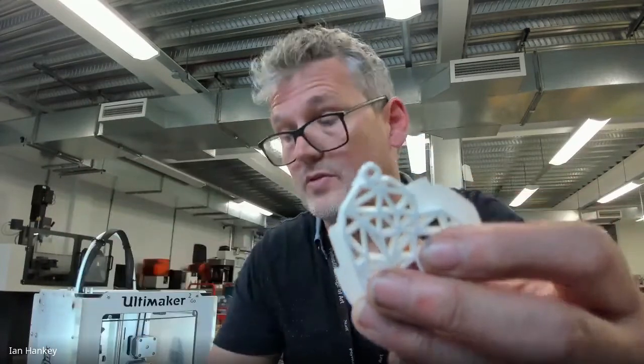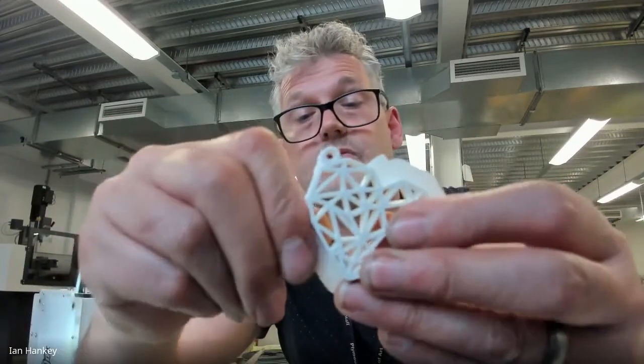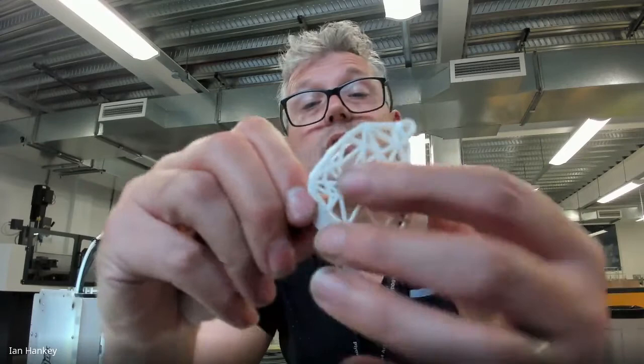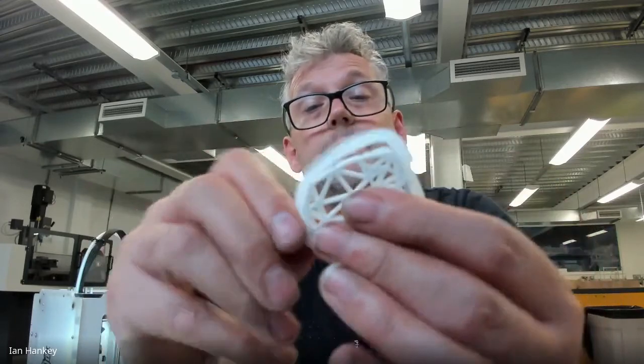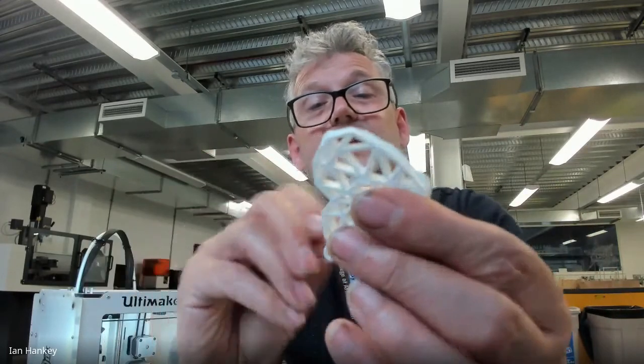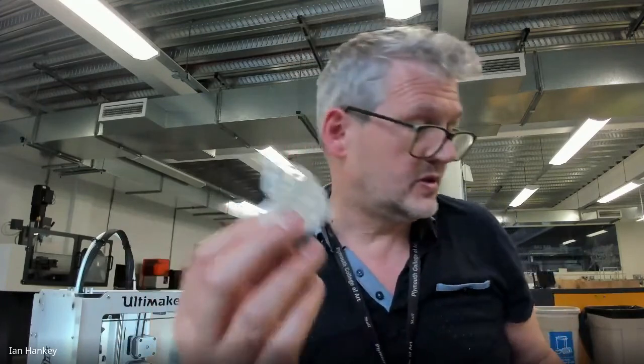And you can see quite easily that brim can come off. And a little bit of extra work if needed, just to clean it up. Very carefully, I would use a knife on that.